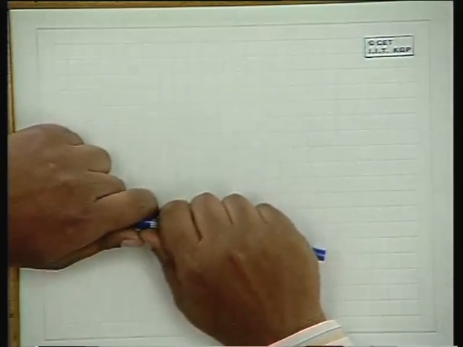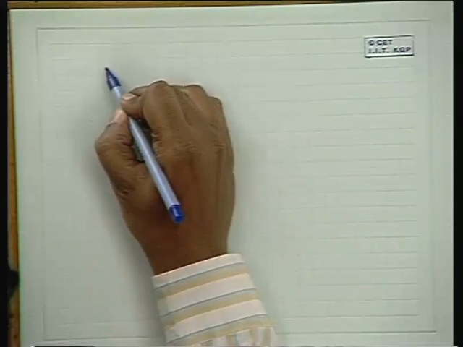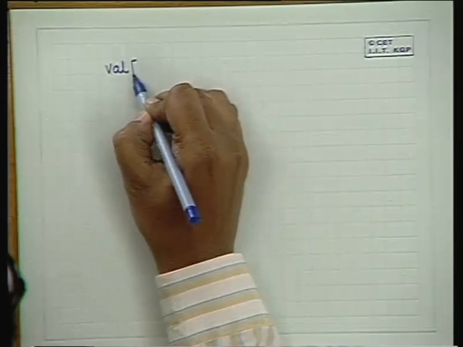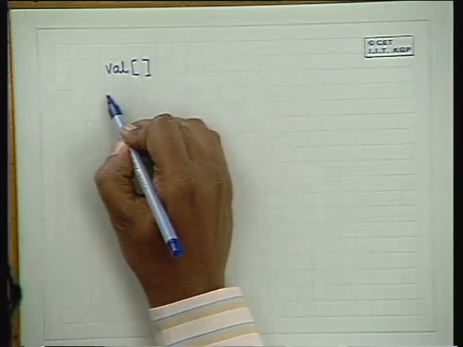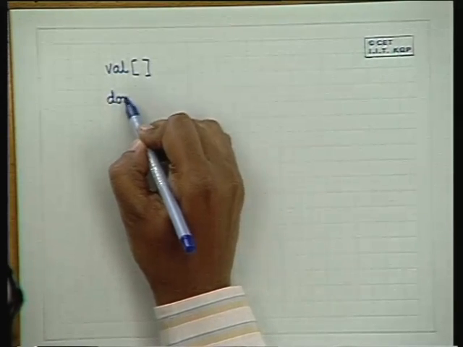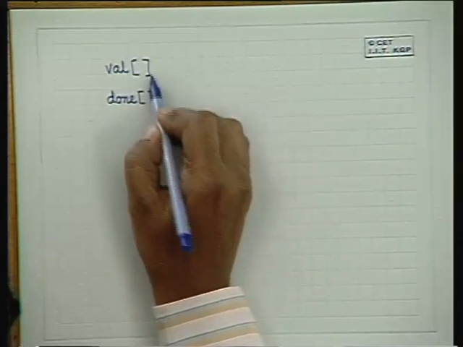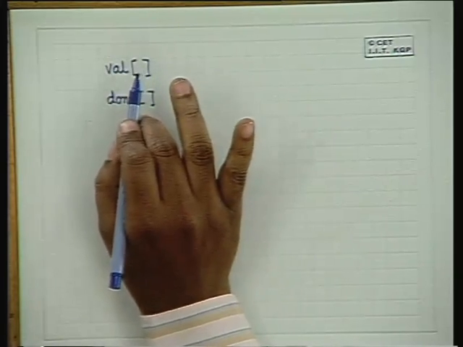We would maintain two arrays. One is the array of values, and the array done, which would be a Boolean array indicating whether this value has already been obtained or not. So let us maintain a value array and let us maintain a done array. How it may be made dynamic, we will look at later.